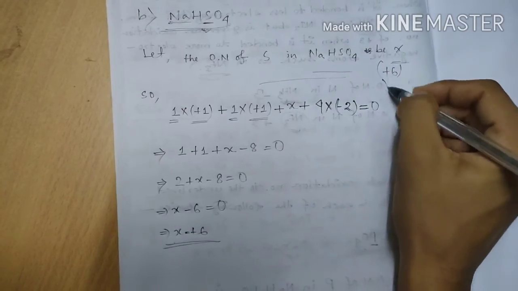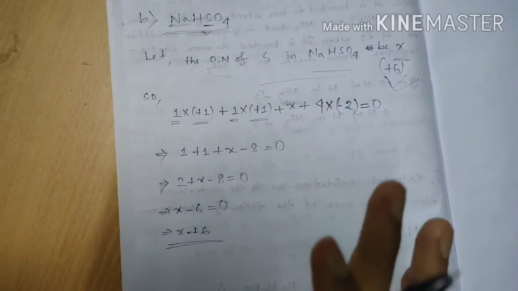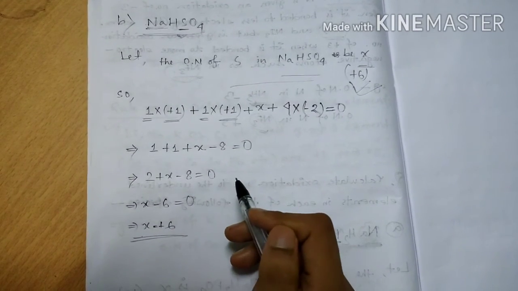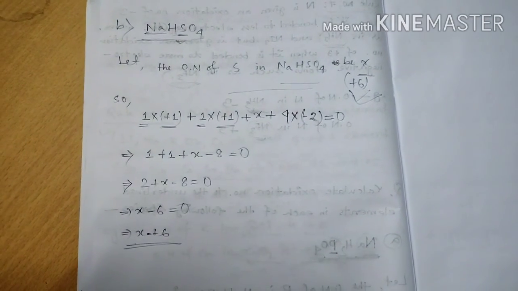In this way you can find the oxidation number of any element in an ion or a molecule. I think the oxidation number is clear, and also the technique of how to calculate the oxidation number.